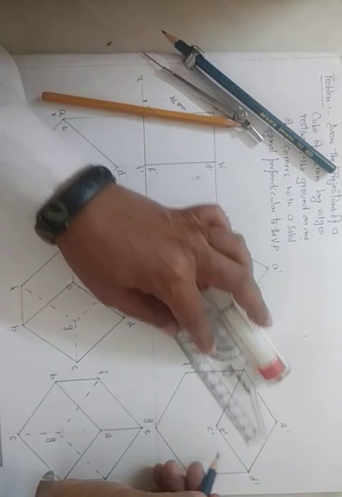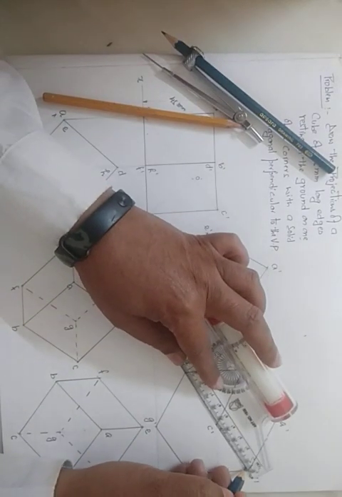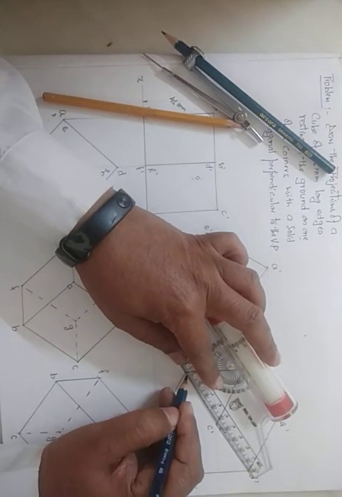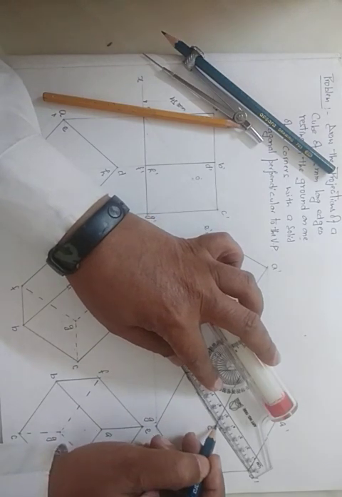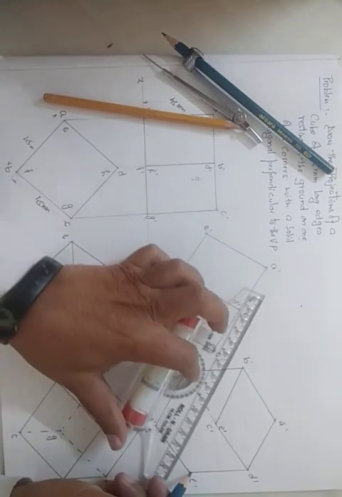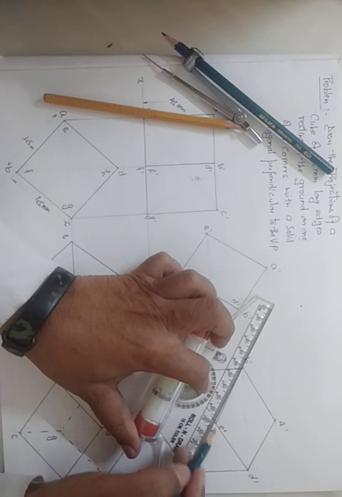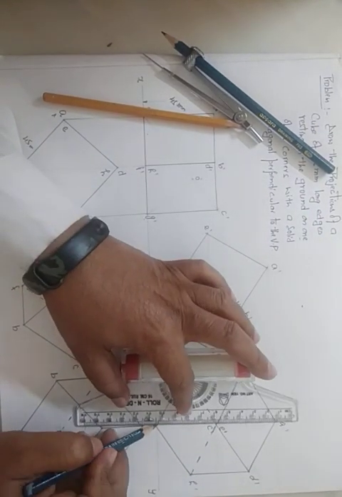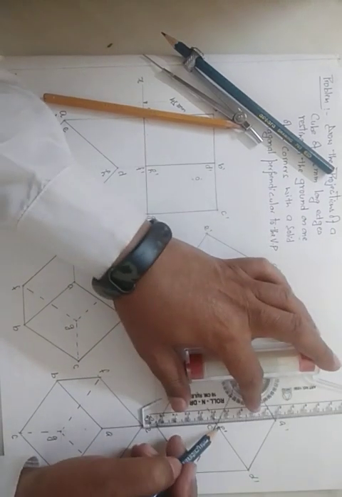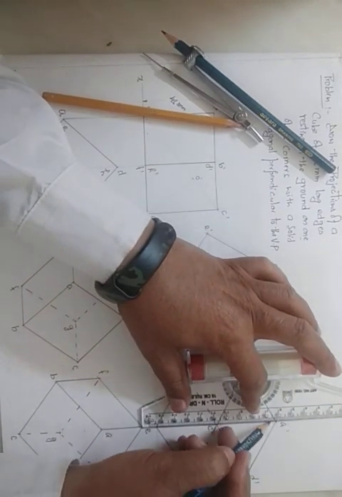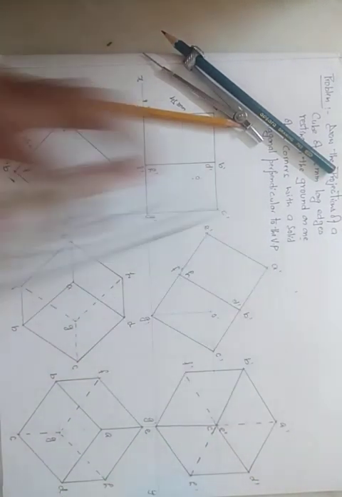Then this line will be a dotted line, and this line will also be a dotted line. This will be a solid line, and this finally will be a dotted line. So this is the figure.